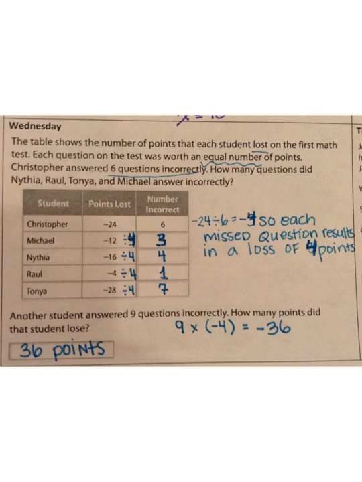Okay, so what I did is, since it said that each question on the test was worth an equal number of points, I looked at Christopher. He lost 24, and if you divide that by 6, it goes in 4 times. So that means it's a loss of 4 points for each question. So what I did for the rest is I just divided each by 4, and then that tells me the number incorrect. For the next part, if a student entered 9 questions incorrectly, I did 9 times -4. Signs are different. So I get a -36, and so that would be a loss of 36 points.